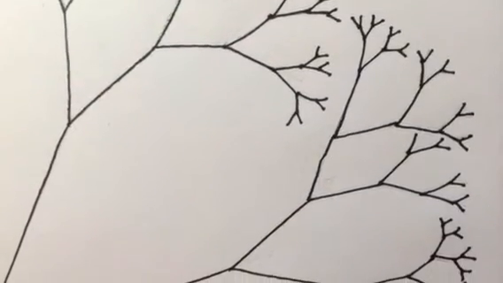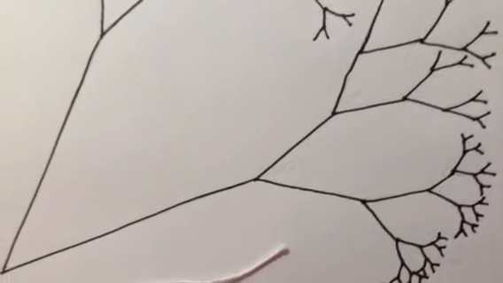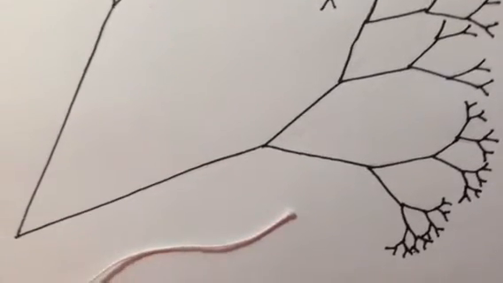Now trace your model with a Sharpie. Begin to cut the string so that it traces the model. Begin taping the string onto the model as shown.